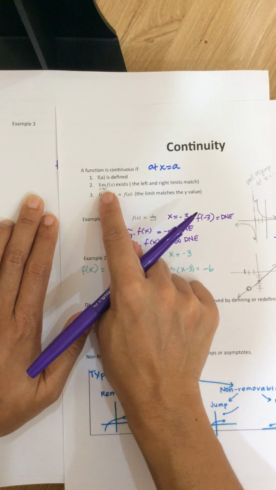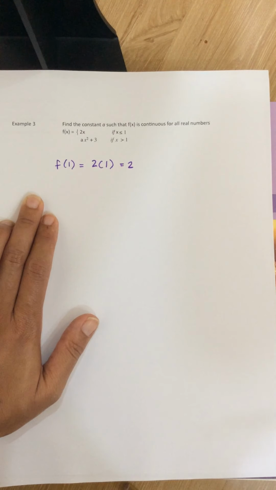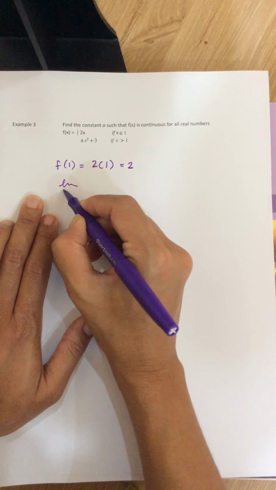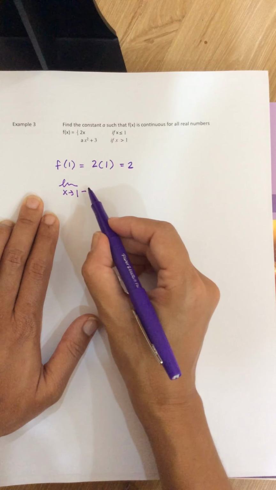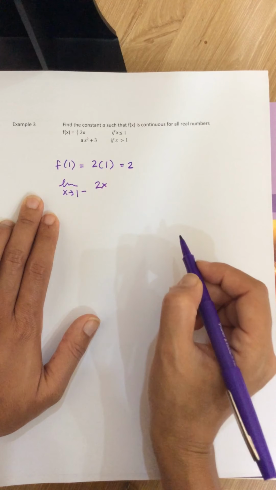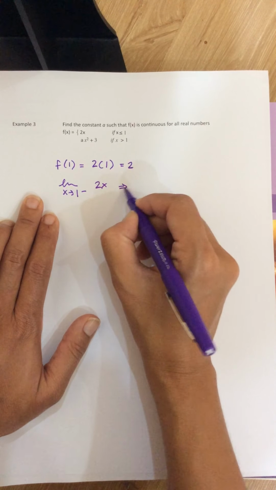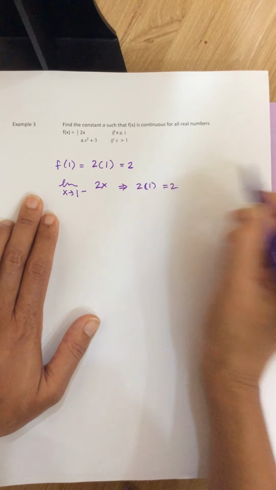Okay, now my second point for the definition of continuity is that the left and right limits match. So let's find the left and right limits at x equals 1. From the left, let's do that first. If I'm going from the left of 1, I know I need to use this. And that equals 2 times 1, which is 2.